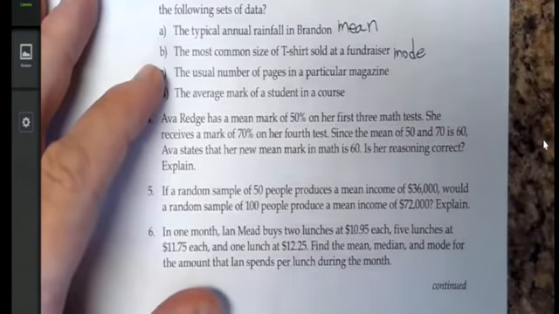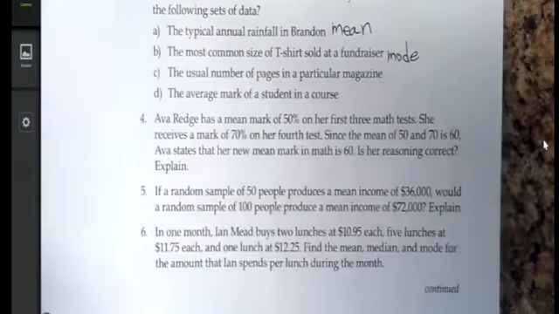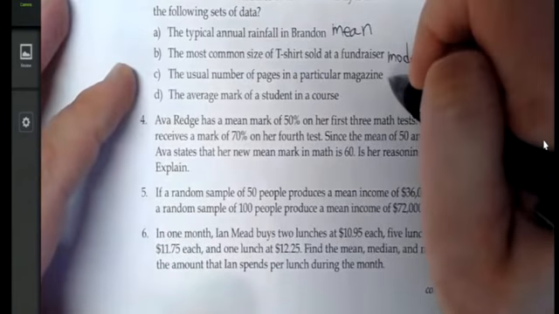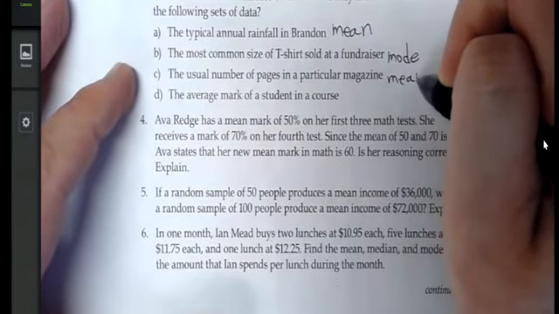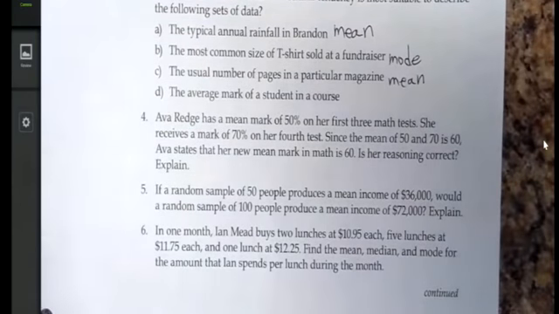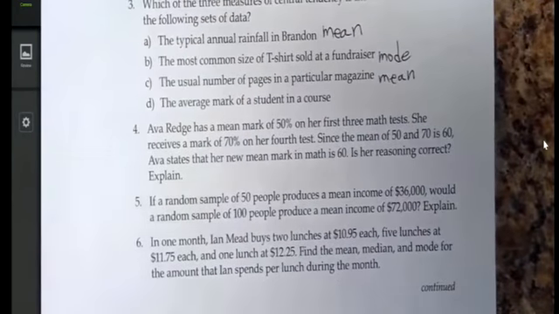Anyways, the usual number of pages in a particular magazine, that's the average. You would take the mean. We just need the mode, the one that occurs most often, because there isn't really any. Maclean's at 50, Reader's Digest at 52. You're going to see how many have 50.